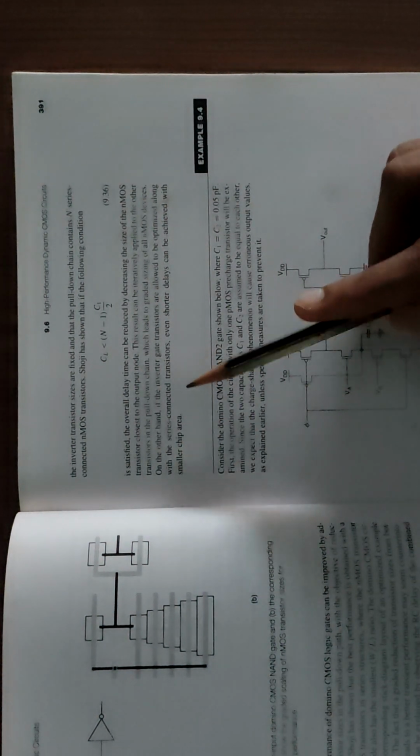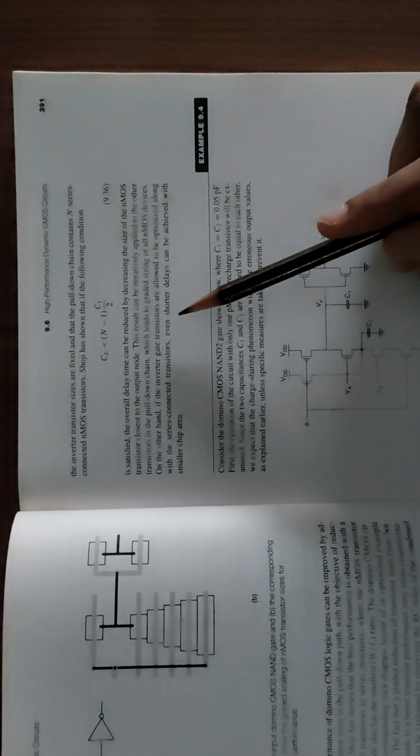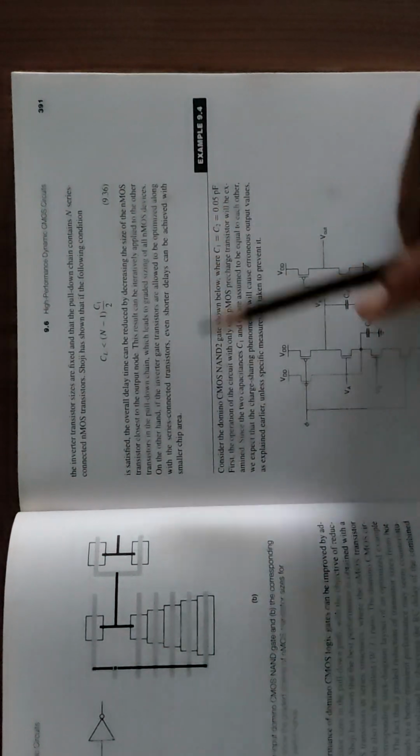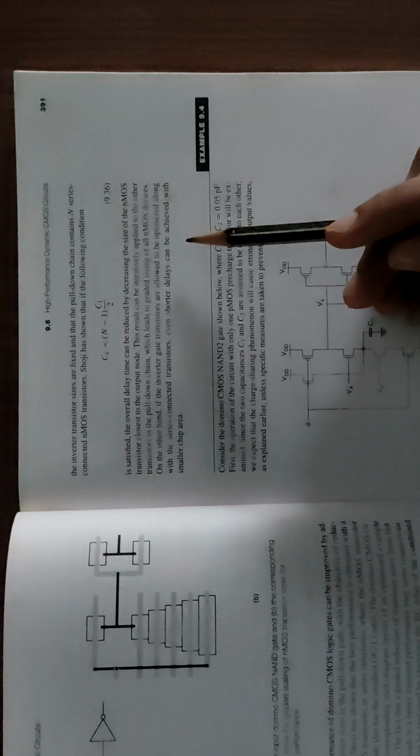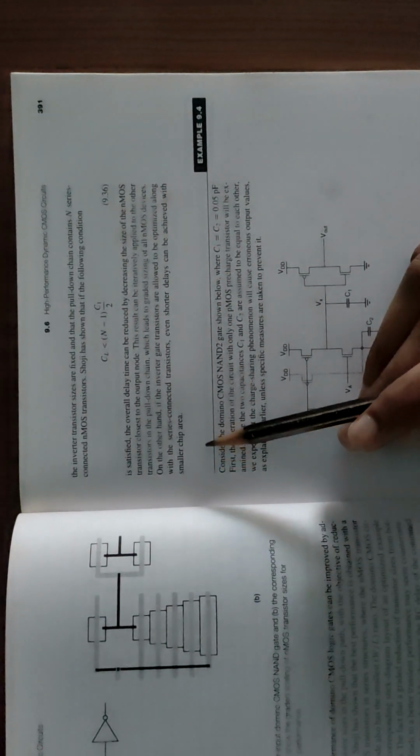On the other hand, if the inverter gate transistors are allowed to be optimized along with the series connected transistors, even shorter delays can be achieved with a smaller chip area.